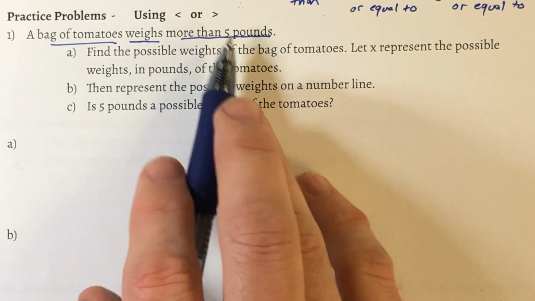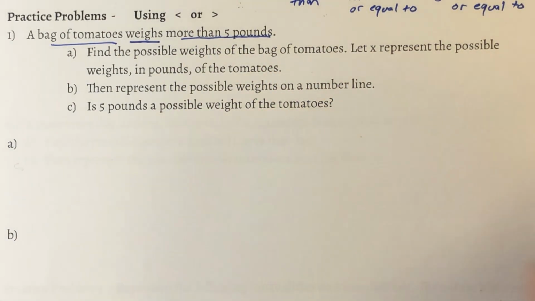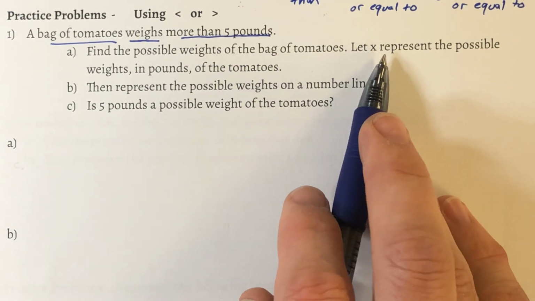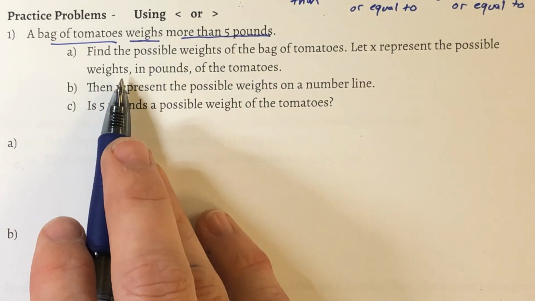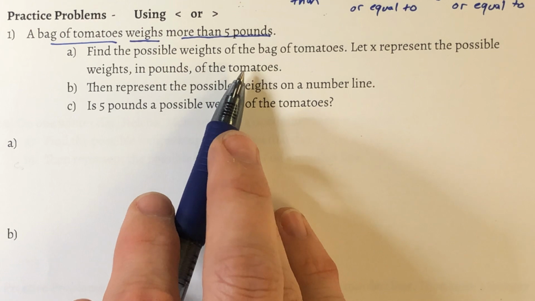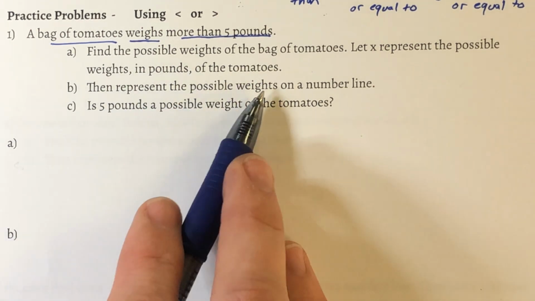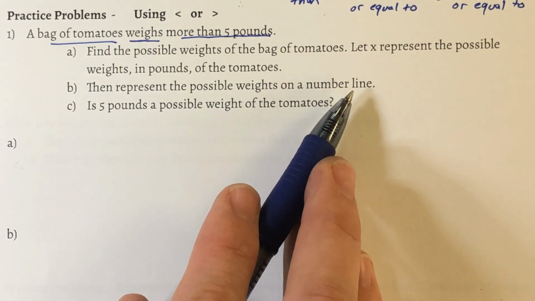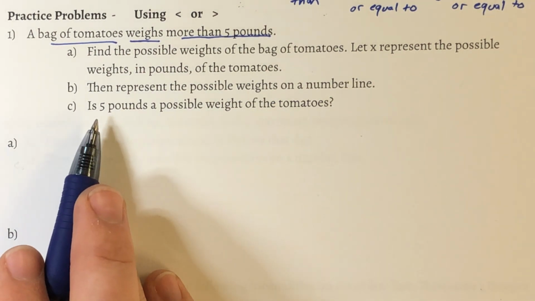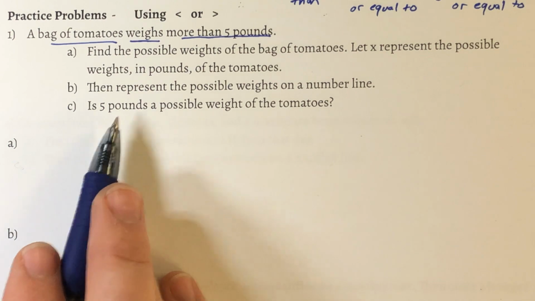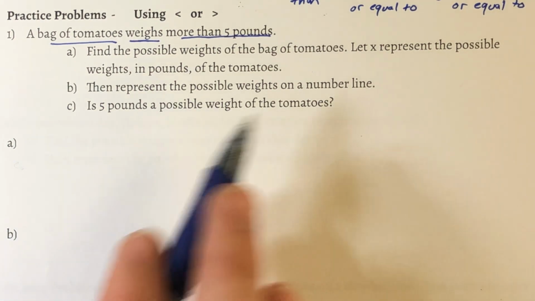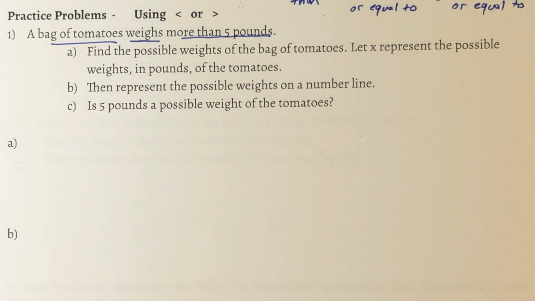Like it says it's going to be more than 5 pounds, but I want all of the answers. It tells us we're going to let X represent the possible weights in pounds of the tomatoes. Part B, we're then going to represent all of the possible weights or answers on a number line. And C, we're going to determine is 5 pounds a possible weight of this bag of tomatoes.